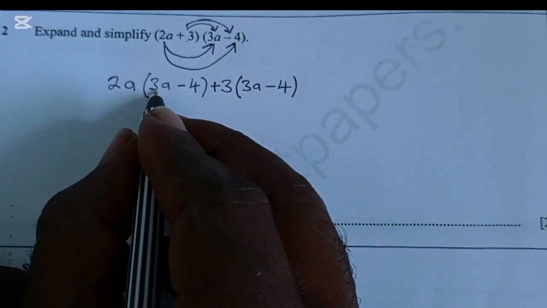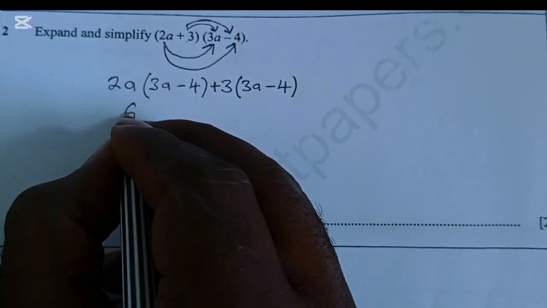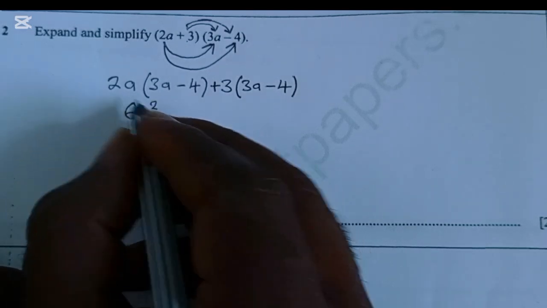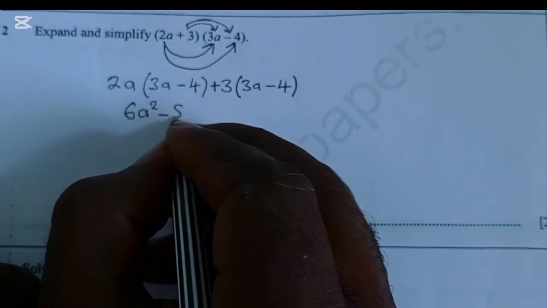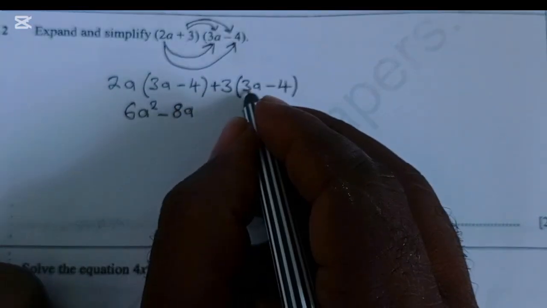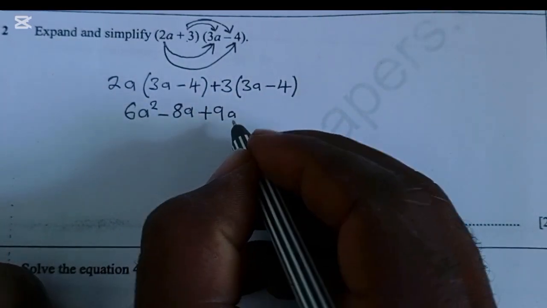So 2a times 3a, I'm going to have 6a squared. Then 2a times negative 4 is negative 8a. Positive 3 times 3a is positive 9a.